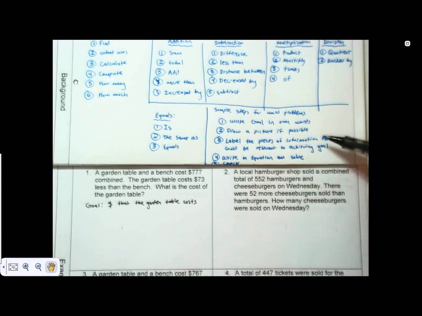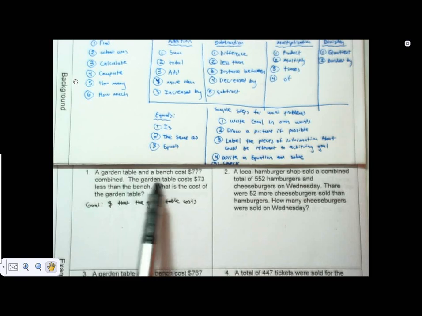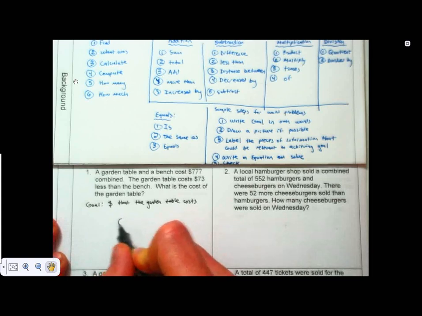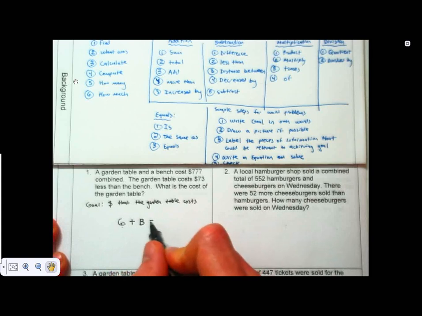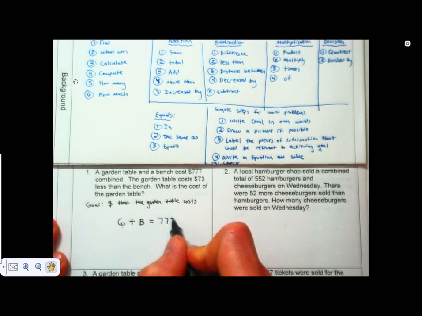Like I said, in previous videos, we've actually focused on drawing the picture. What I see when I look at the sentences of number 1 are words that can readily be translated into math symbols. The first sentence says, a garden table and a bench cost $777 combined. I see a math sentence there. The garden table and a bench, that to me means add. So if I add the cost of the garden table plus the cost of the bench, then what they're telling me is I should get $777.